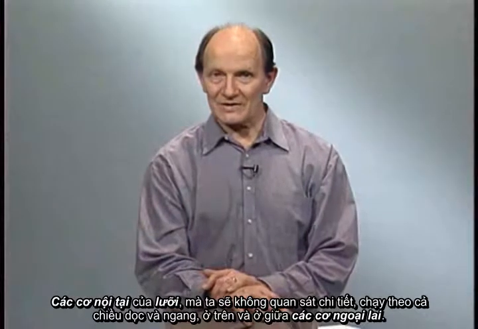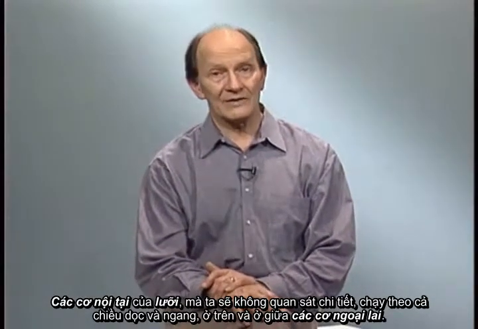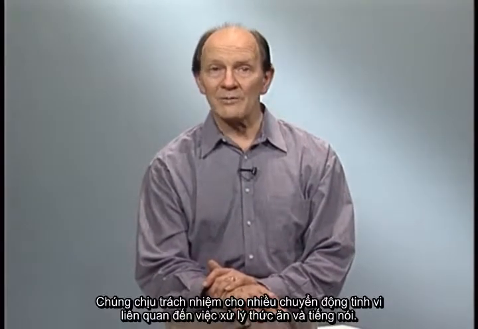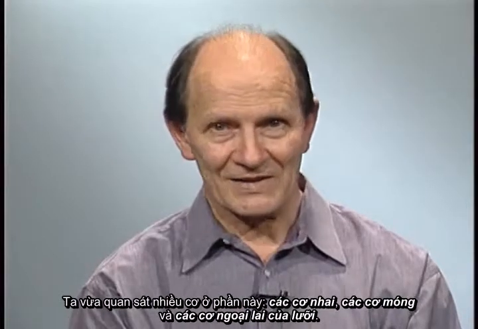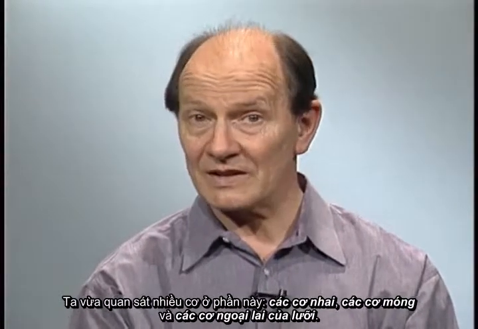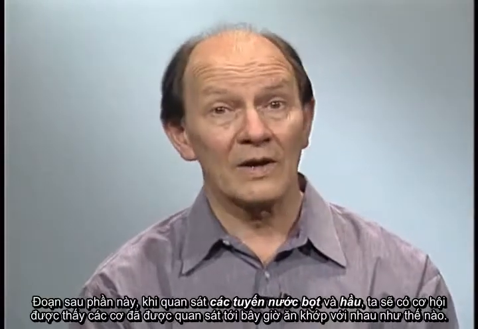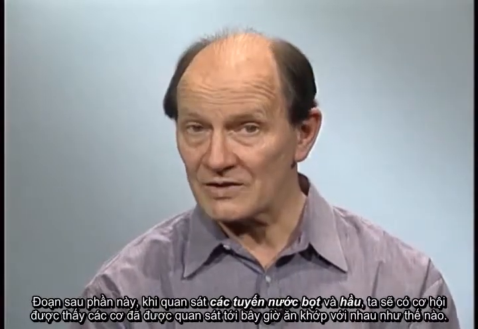The intrinsic muscles of the tongue, which we won't look at in detail, run both longitudinally and transversely above and between the extrinsic muscles. They're responsible for many of the fine movements that are involved in handling food and in speech. We've looked at a lot of muscles in this section: the muscles of mastication, the muscles of the hyoid bone, and the extrinsic tongue muscles. Later in this section, when we look at the salivary glands and at the pharynx, we'll have a chance to see how all the muscles fit together that we've seen up to now.